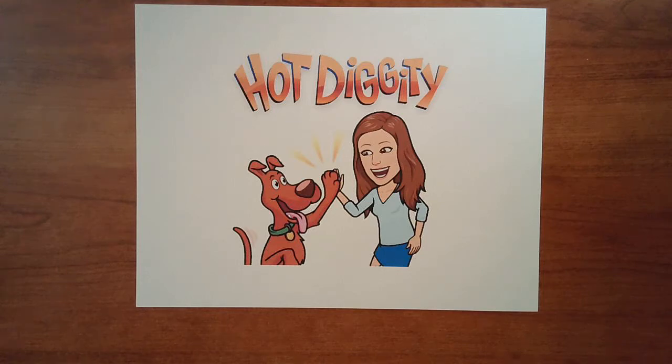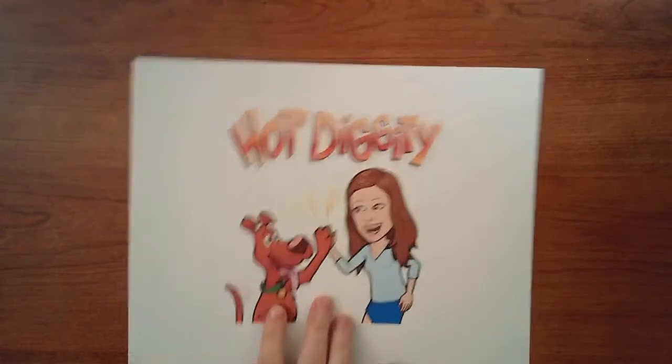Hi, writers. Well, congratulations. You finished your first draft of The Three Little Pigs. Me and the dog are very excited for you. Congratulations. So now we're going to go on to the next step.